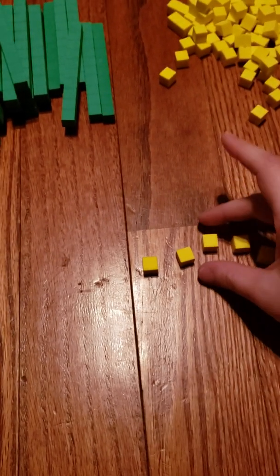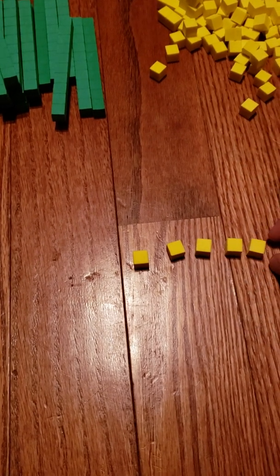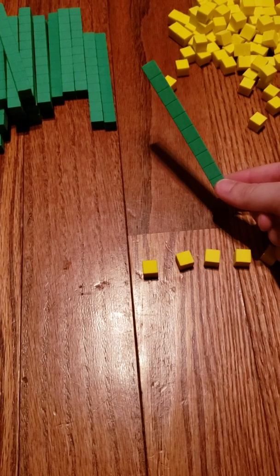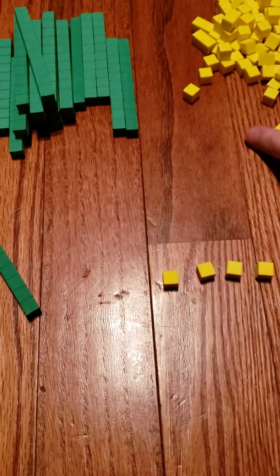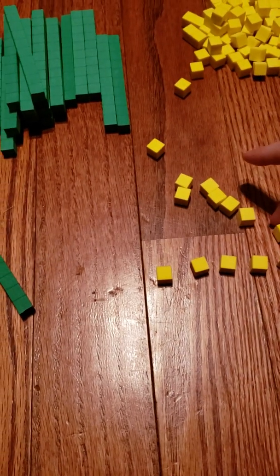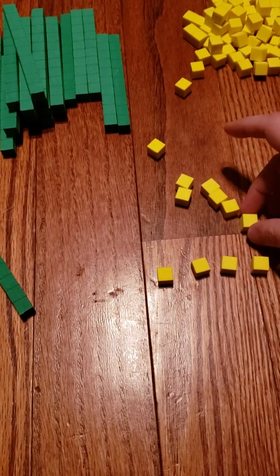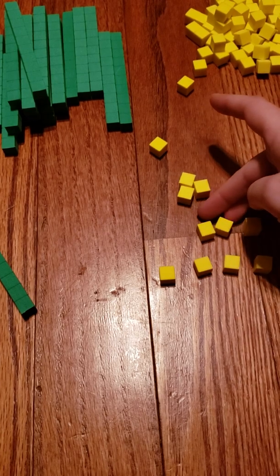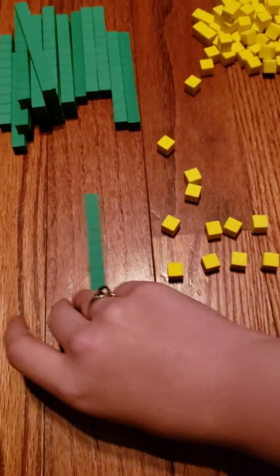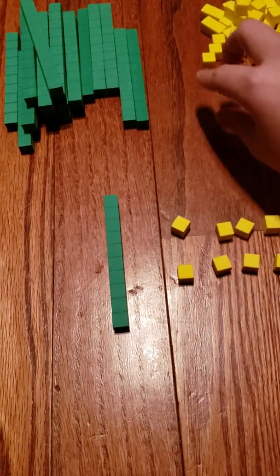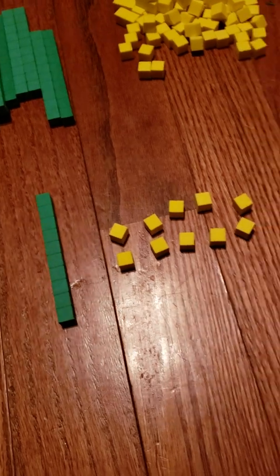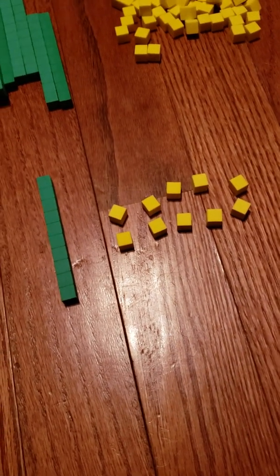Okay, well, let's talk about longs. How do we even get to these? Well, 5 more of our units make up the same amount of place value as 1 long. Let's count and make sure.